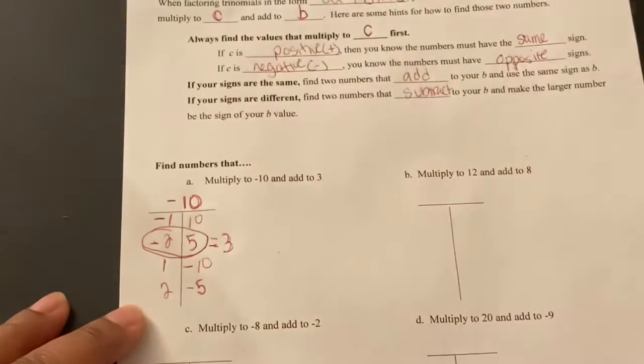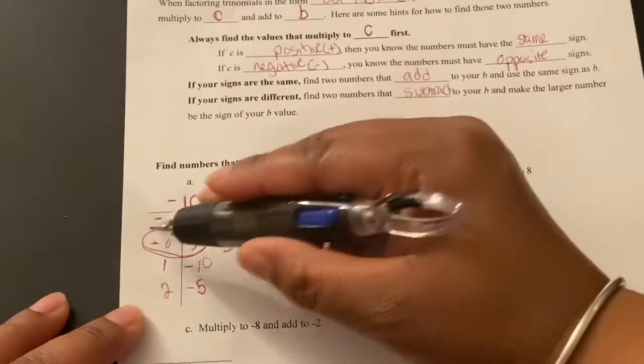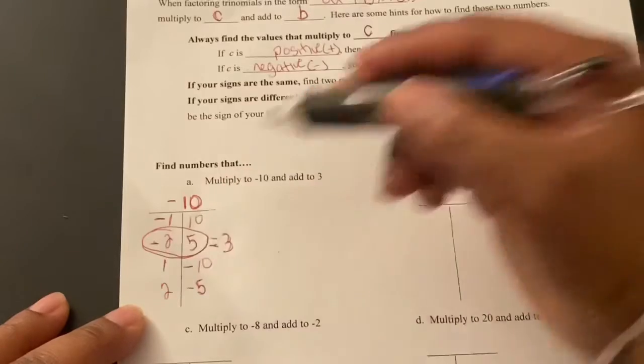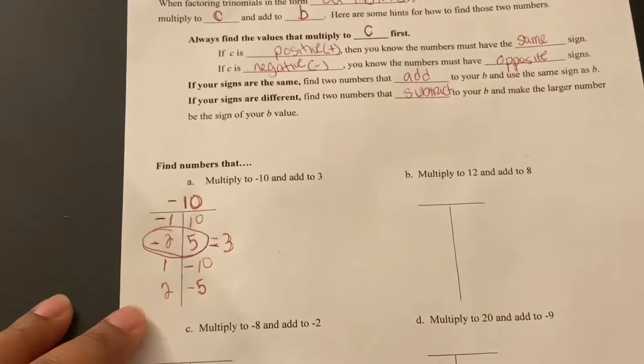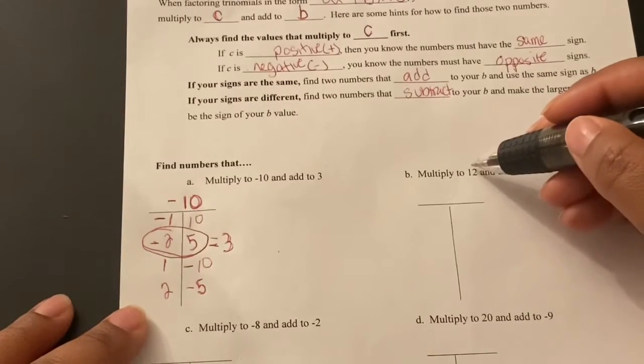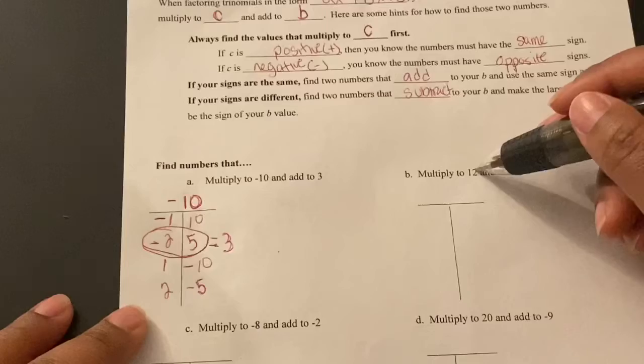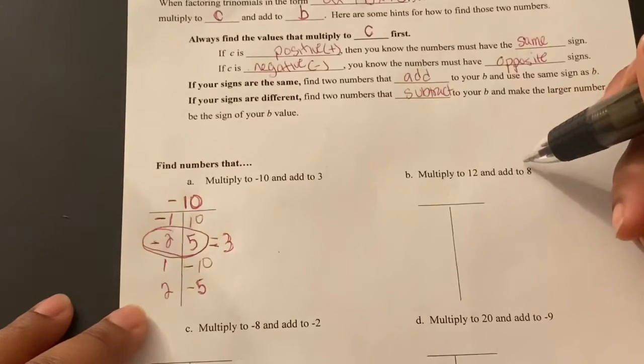Okay. So then our factor pair is -2 and 5. That's our number pair. Okay. Next up, find the factors of 12. We'll find numbers that multiply to 12 but add to make 8.